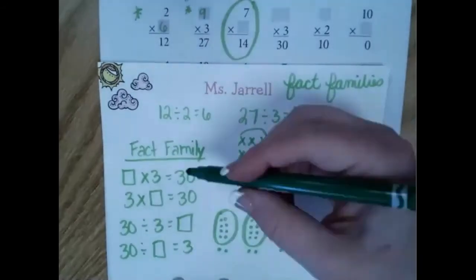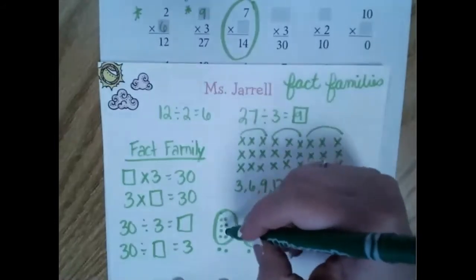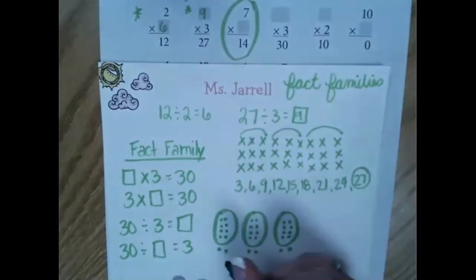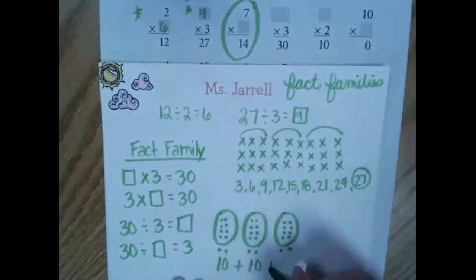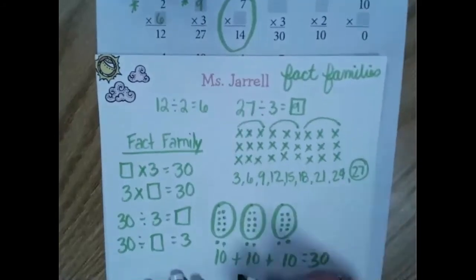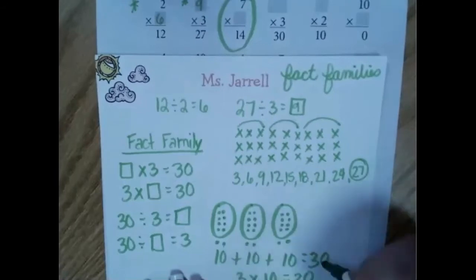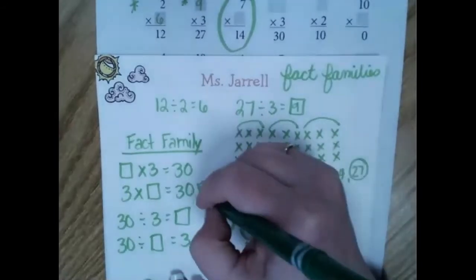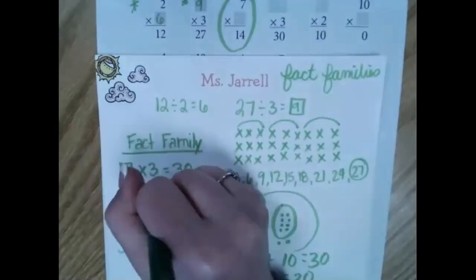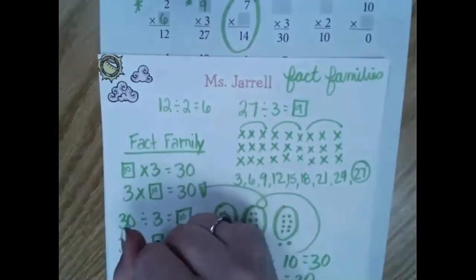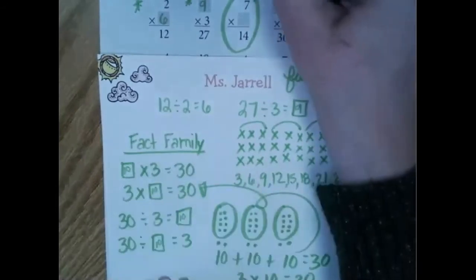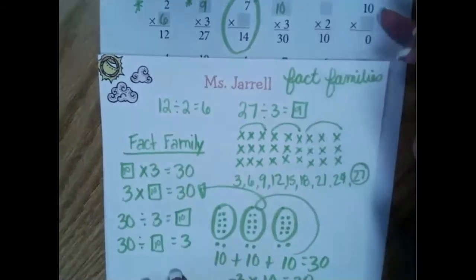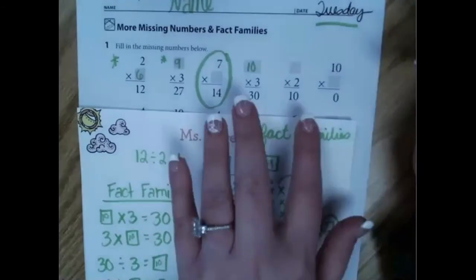I'm going to count my groups of 2 now. 2, 4, 6, 8, 10. That makes sense because 10 plus 10 plus 10 more is equal to 30, which is the same as 3 times 10 is equal to 30. So the missing number is 10. I want you to pause the video and do the next 2 on your own.